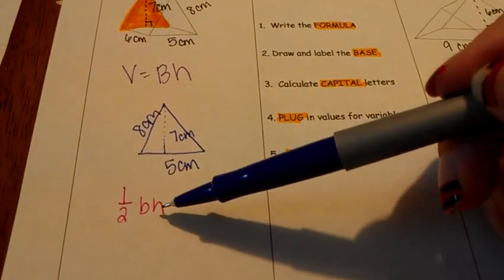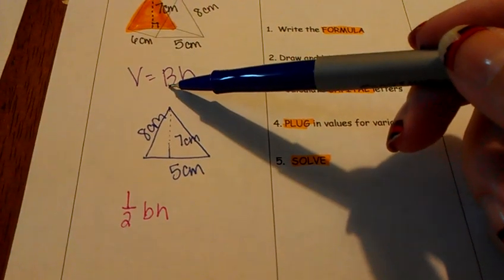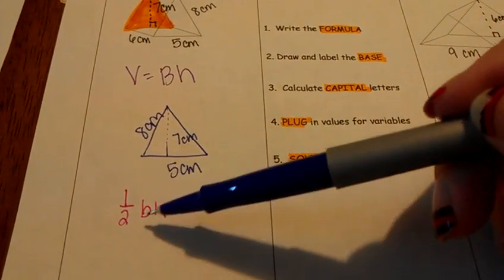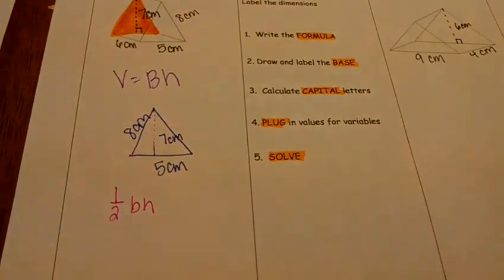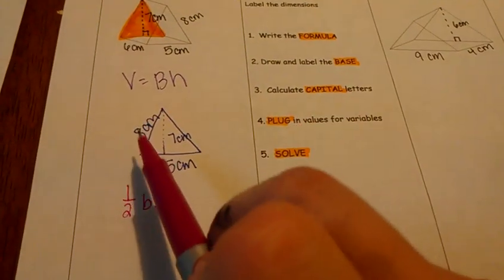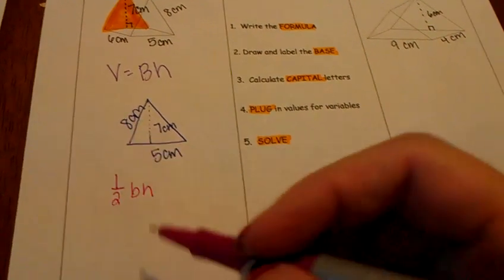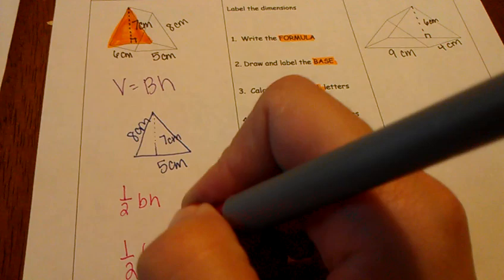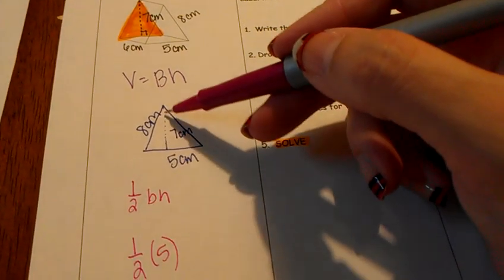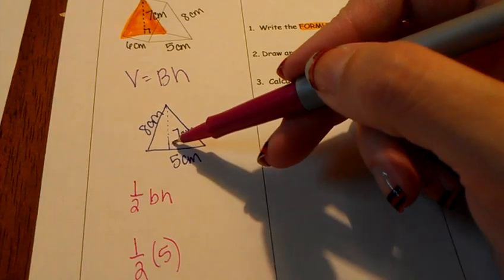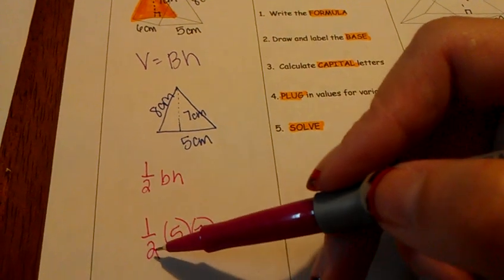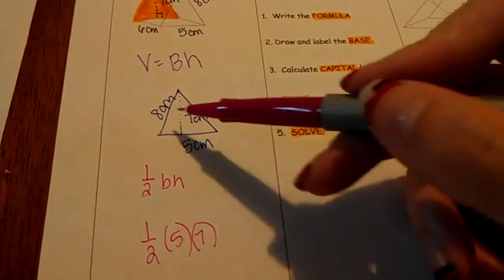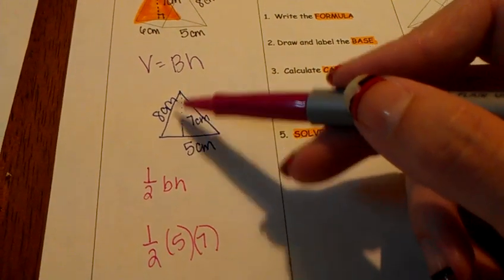So we're calculating the area of the base. We're calculating capital letters. So we've got to find the area of this triangle. So this formula right here, it is only talking about the triangle. So we are going, what is 1/2 of the base? Well, take a look at this. Here's our base of our triangle. So we've got 1/2 of 5. And what's my height of the triangle? Your height always makes a right angle with the base. Always. Always, always, always. So my height is 7. Now, look at this. Our formula says 1/2. It's already a number. Base, which is 5, and height, which is 7. We didn't even use the 8. 8 refers to the side length of the triangle.